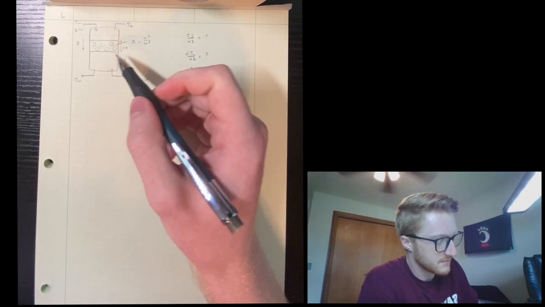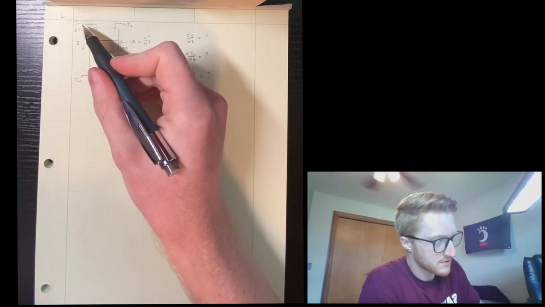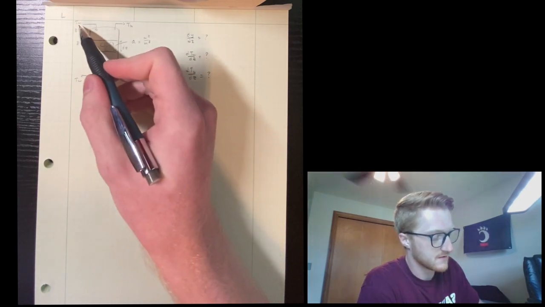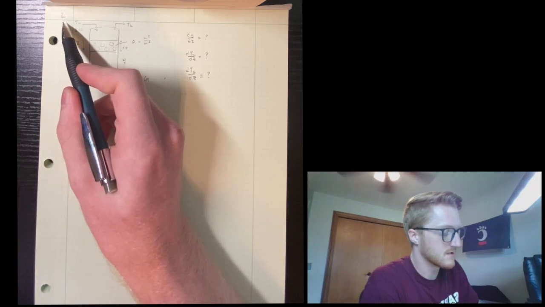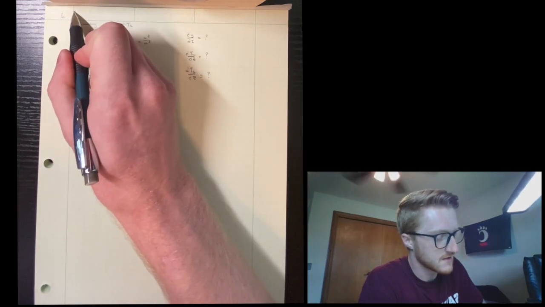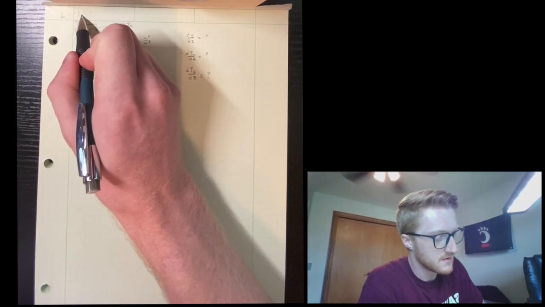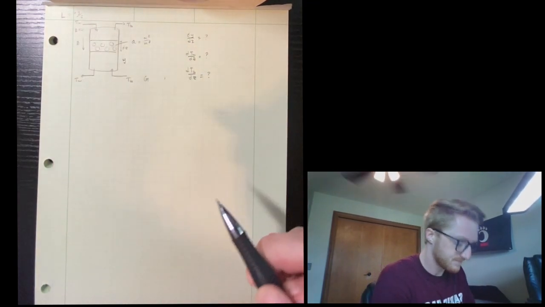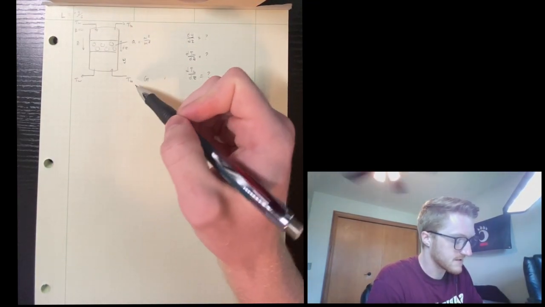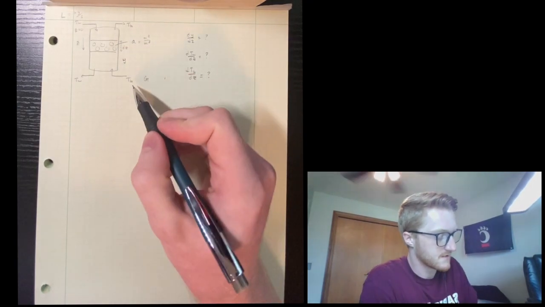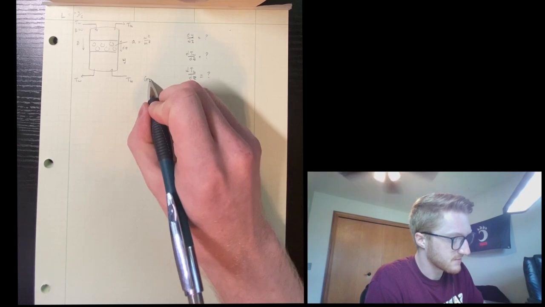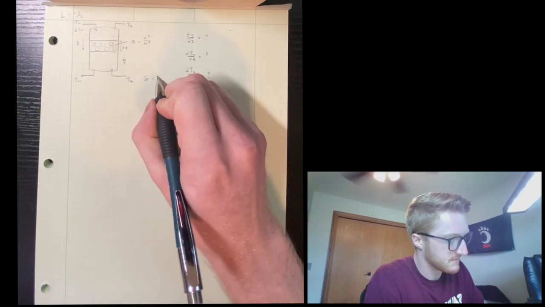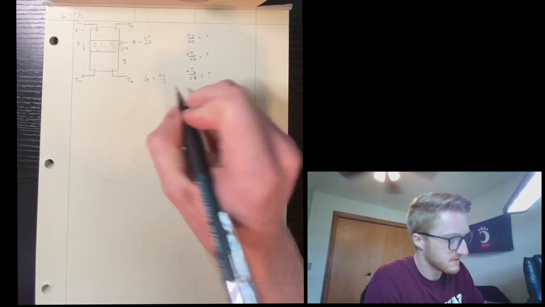And you're going to be looking at a water stream going down with a temperature of TW, flowing at a rate of L, and we're going to say that that's in kilograms per second. And then you have a gas stream going upwards at a temperature of Tg and a gas flow rate G, which is also going to be in kilograms per second.